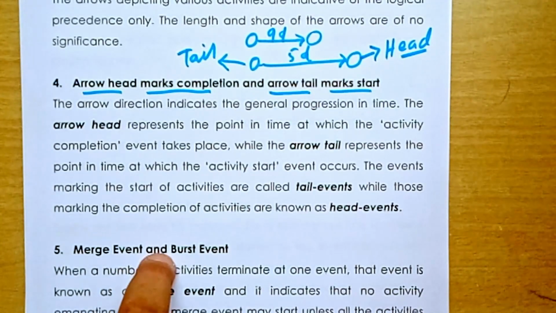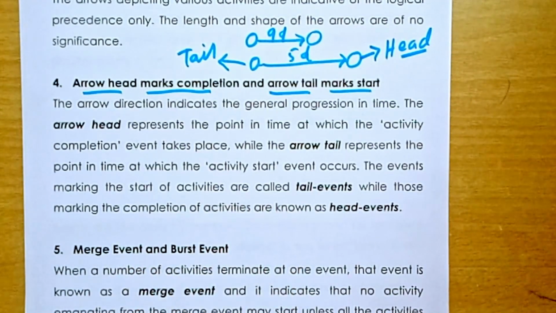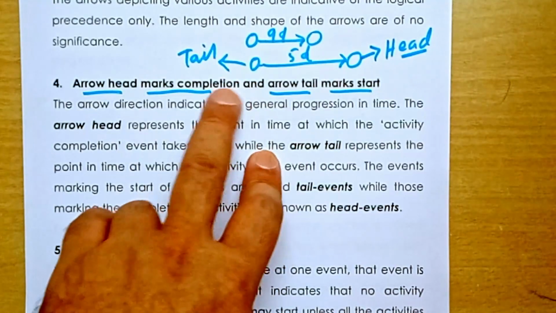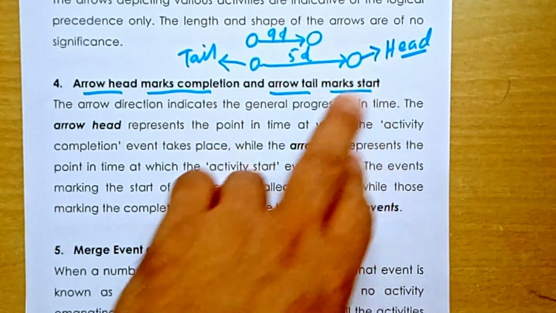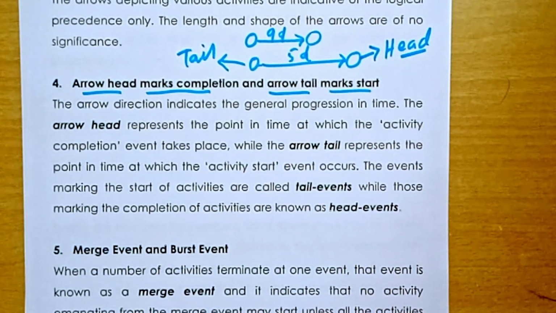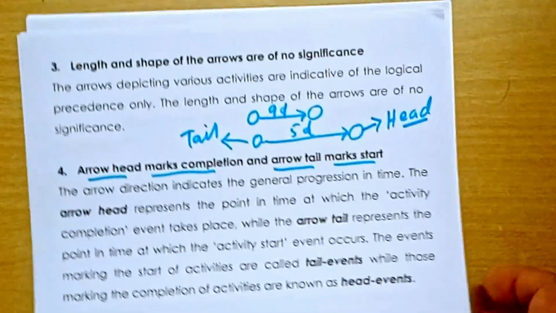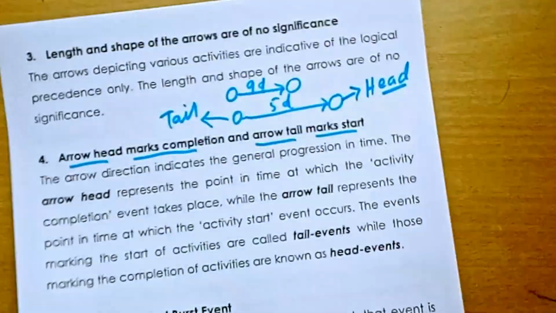That's understood. Tail events and head events. Tail event is the starting event. Head event is the ending event, completion. Head event, completion, and tail event, starting.